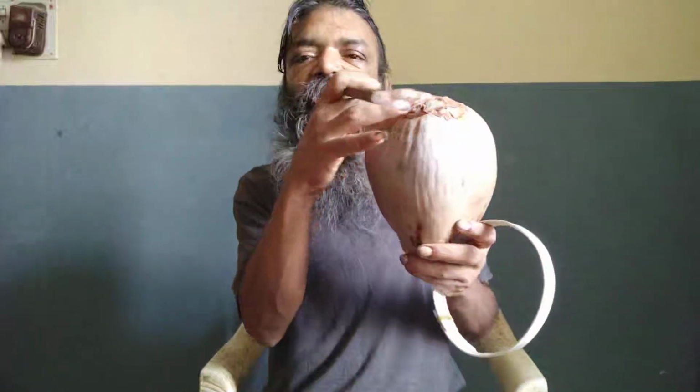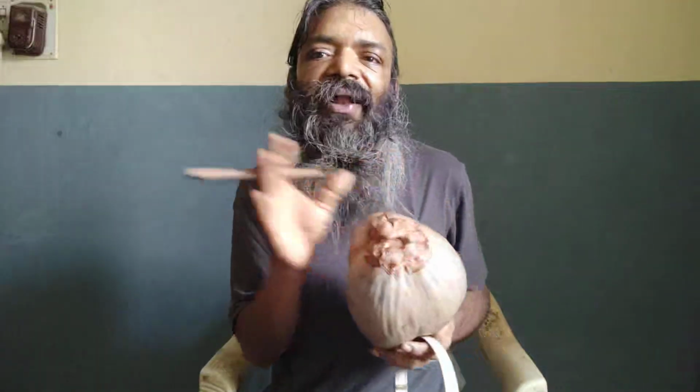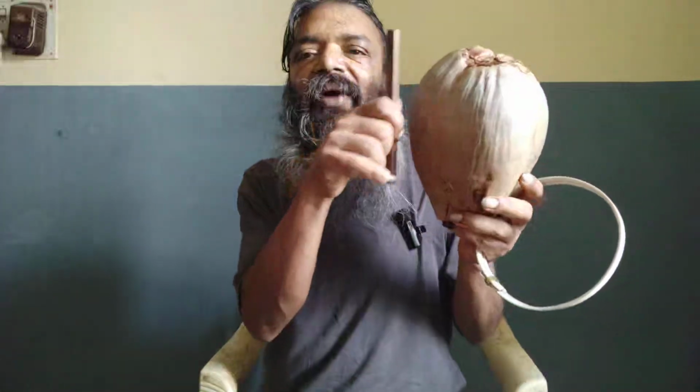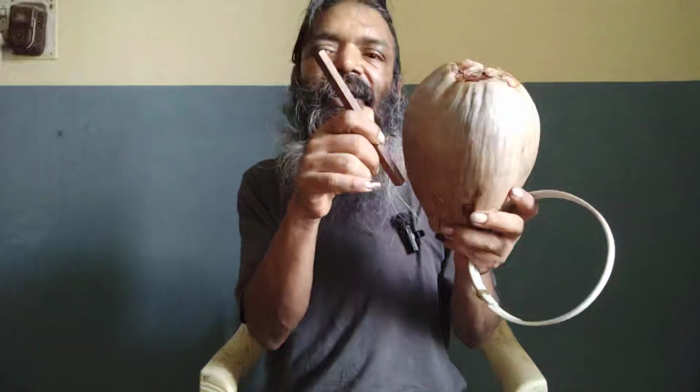When phi is 0 at the top, then it does not make any area at all, it is 0. If phi is 45 degree, sine 45 is 1 by square root of 2, then it becomes pi a square by square root of 2 whole square, which is pi a square by 2, the area of the circle when it is making 45 degree.